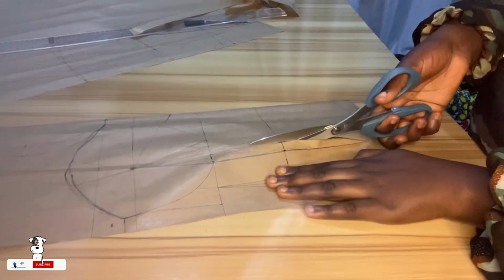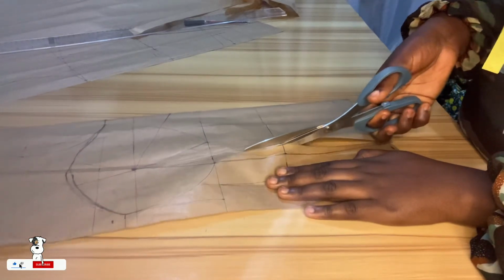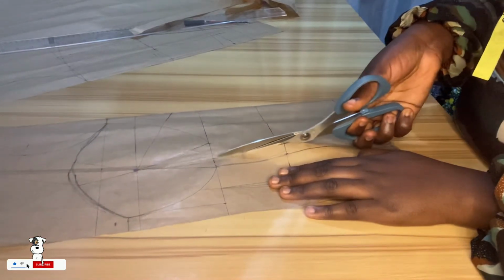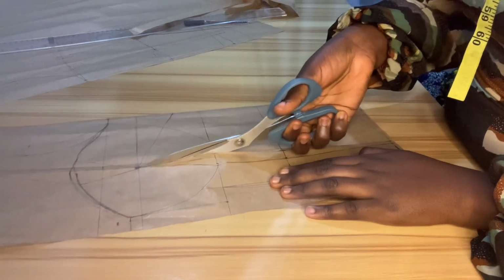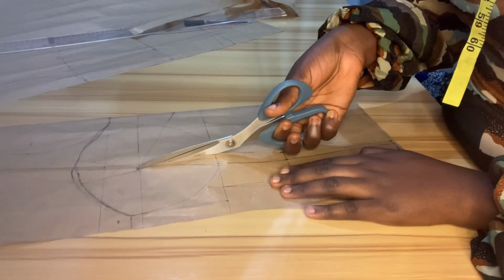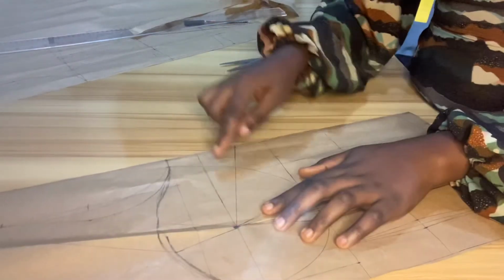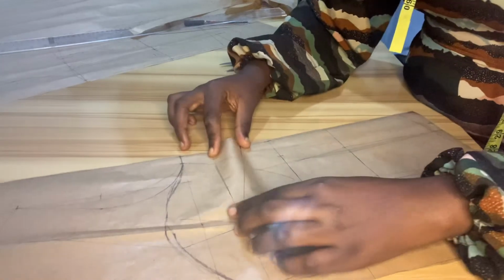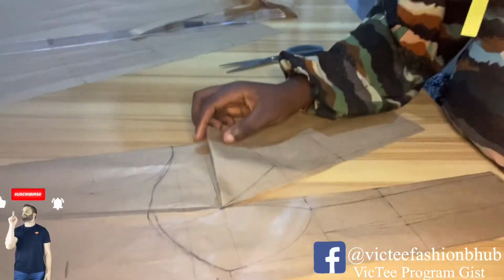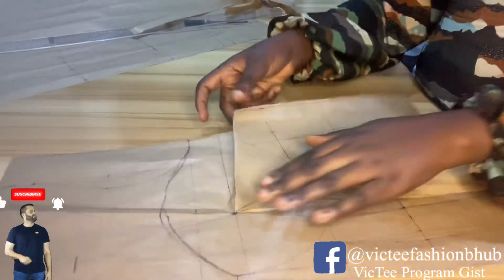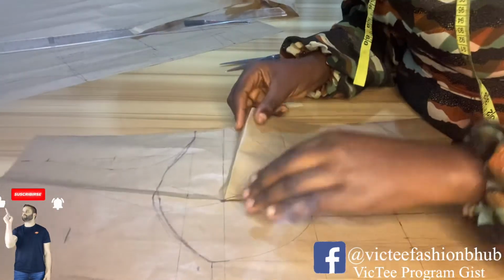So we are going to cut this mid, this mid to this place. So after cutting that, this place we did, you will now spread it like so. After opening up the space, you close the bust dart.